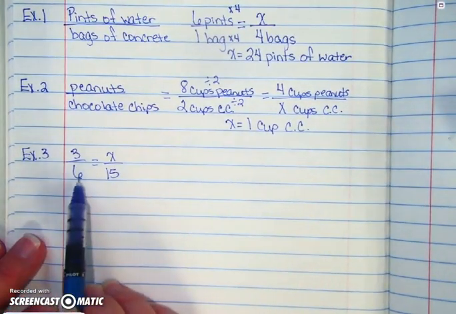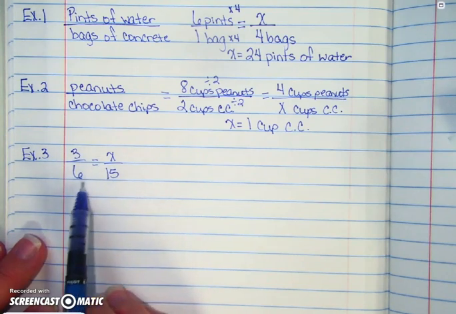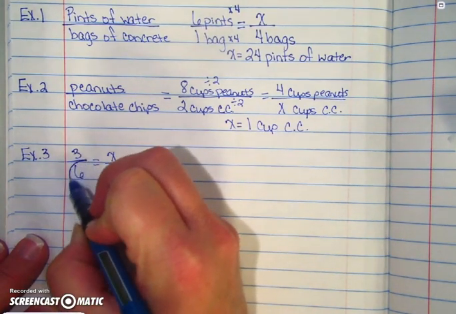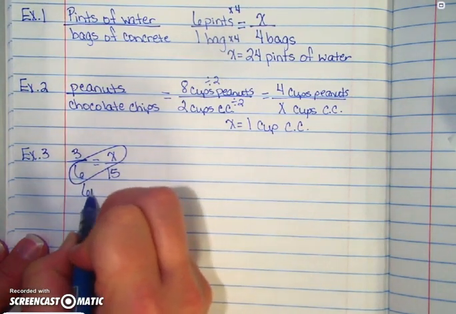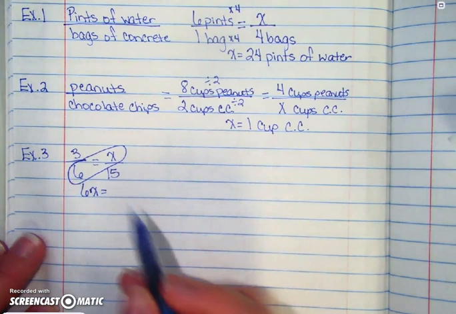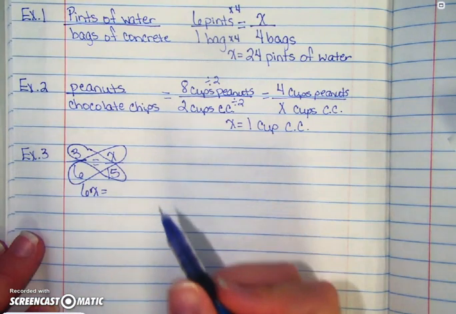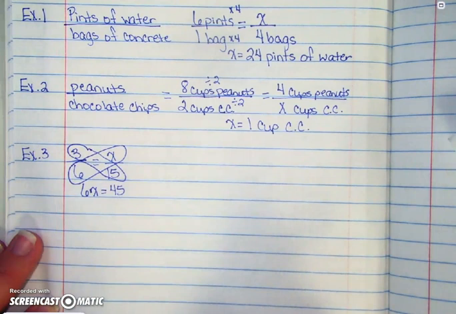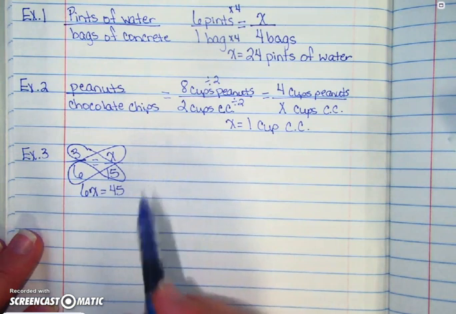All right, now we can't do anything to this 6 to get 15. So what we're going to have to do is we're going to cross multiply. We're going to multiply 6 times x equals, and then we're going to multiply 3 times 15, which gives us 45. Okay, but we do not want to know what 6x equals. We want to know what just x equals.